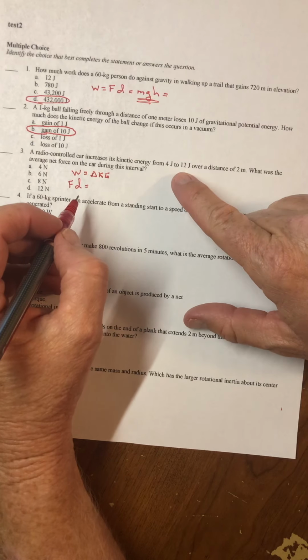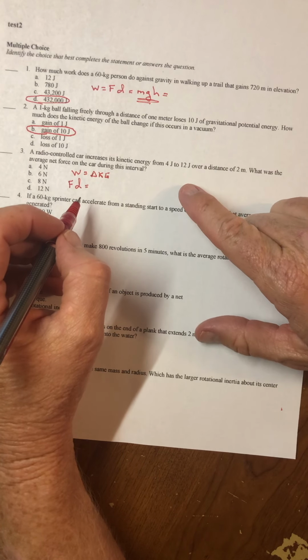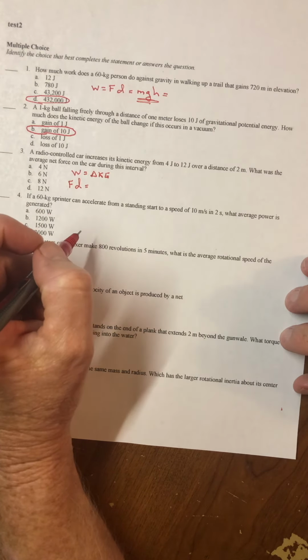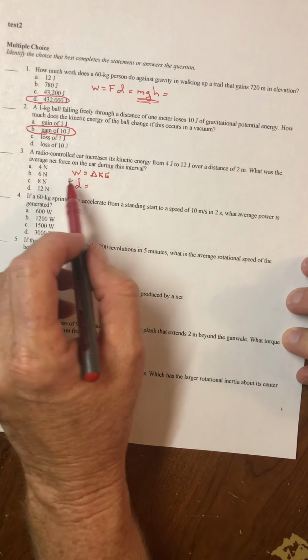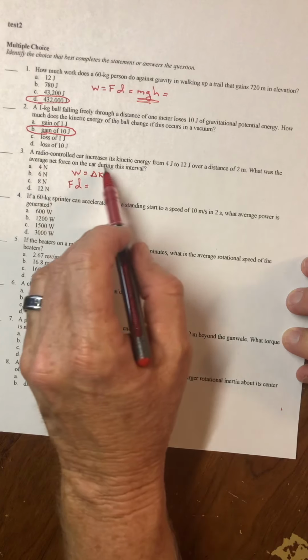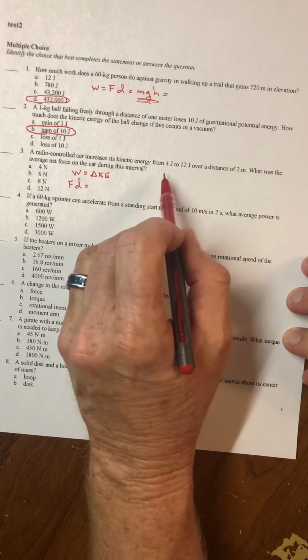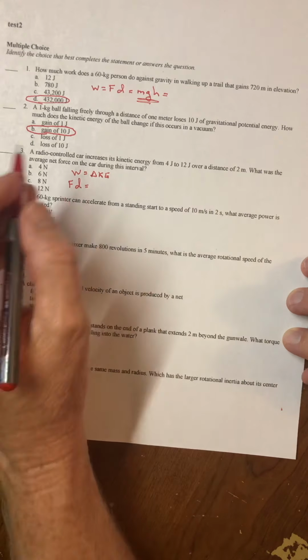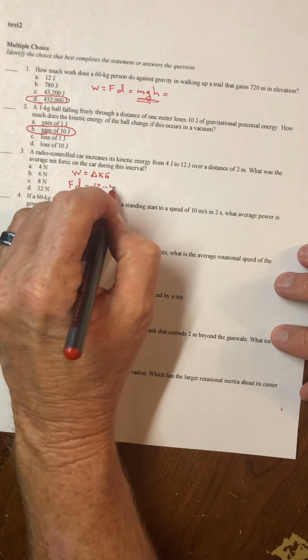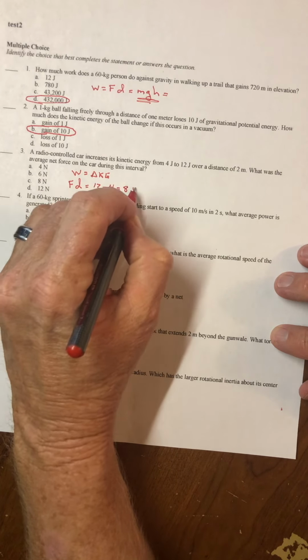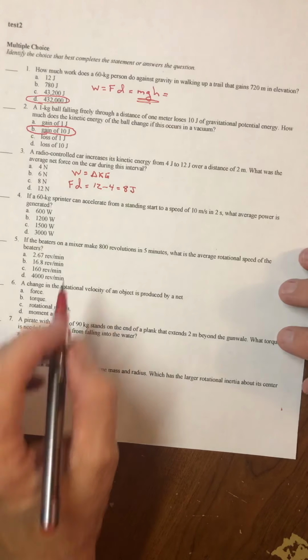The change in kinetic energy, final minus initial, is 8, and the units are joules.